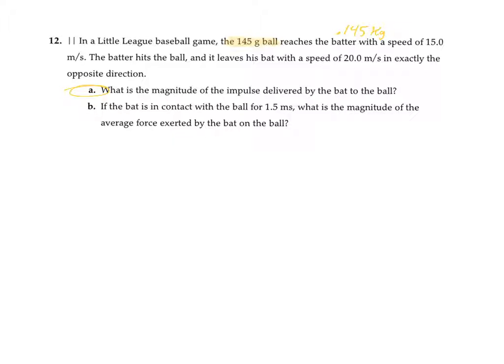The batter hits the ball, leaves the bat, so it's coming one direction at 15, opposite direction at 20. You've got to read into these. It wants to know the impulse. So these are fun because for impulse, they don't give us newtons, they don't give us seconds, but they give us kilograms and change in velocity. Impulse equals change in momentum. So if I have the change in momentum, I have the impulse. If you have one side, you have the other. So it's mass times change in velocity, mass times VF minus VI.